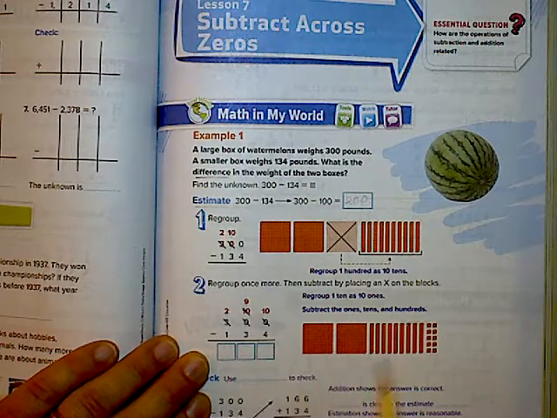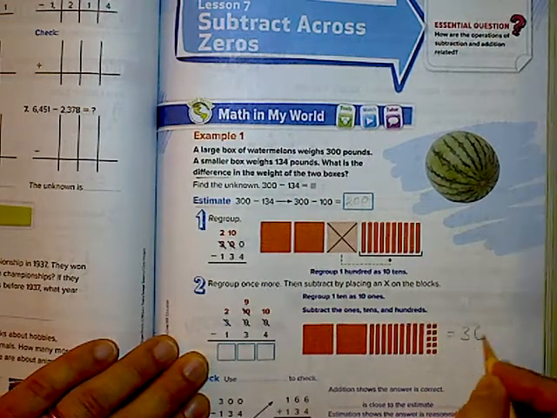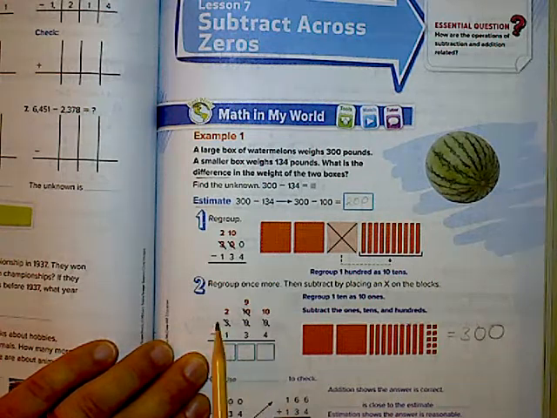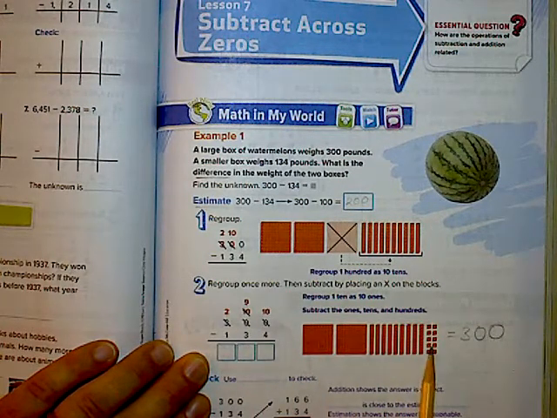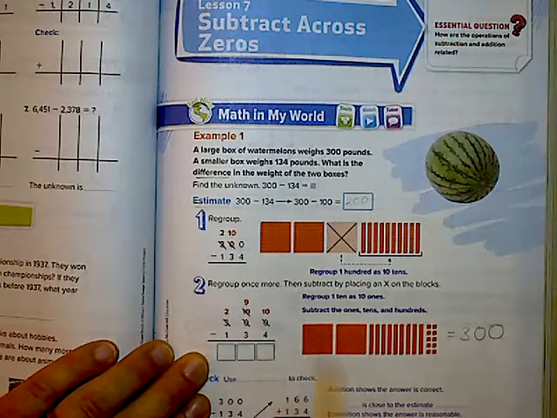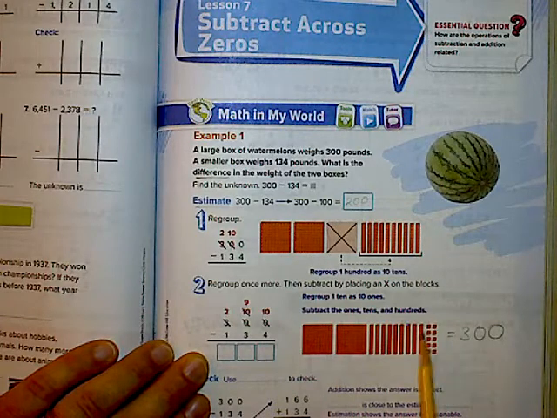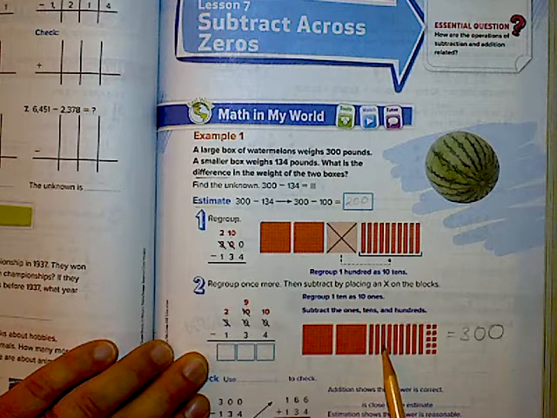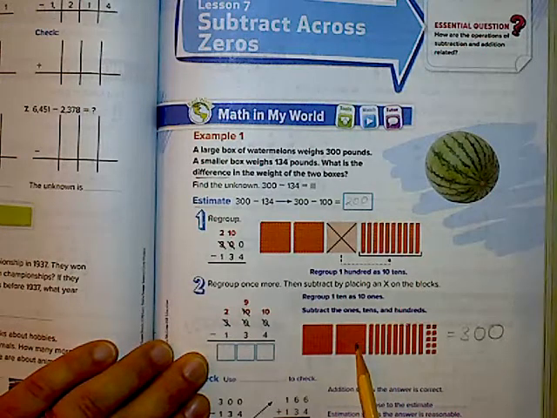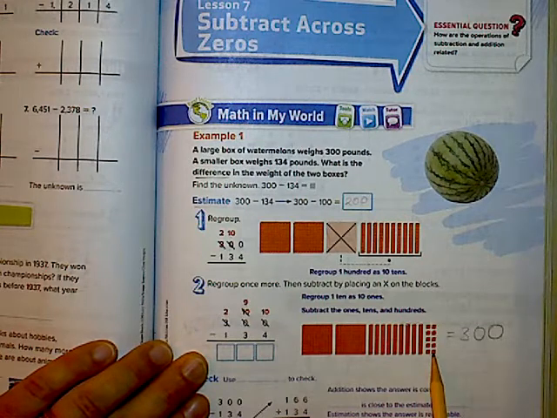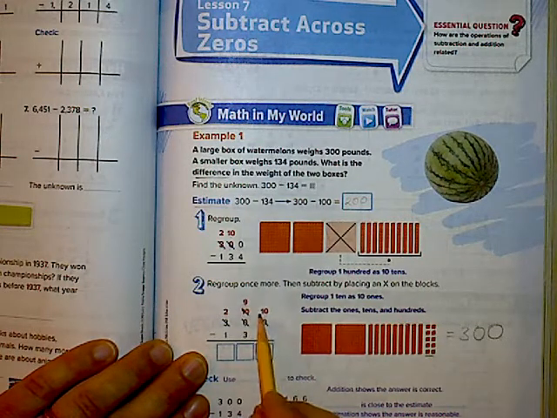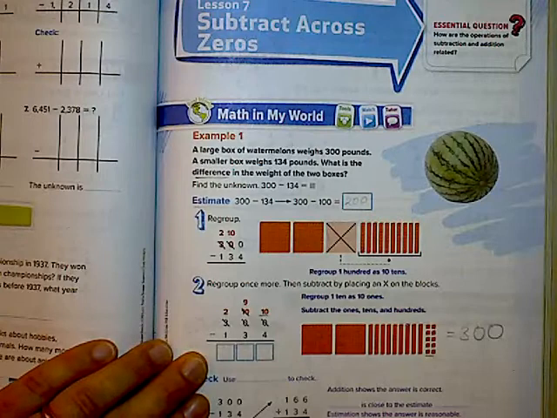So we still have 300 here. It's just that we've spread it out so that all of these things are in a spot where we can do some subtraction. Okay? Because if you look, this is 10, and this is 20, 30, 40, 50, 60, 70, 80, 90, 100, 200, 300. So there's our 300. It's all still there. It's just now I've got some of them in the ones place.